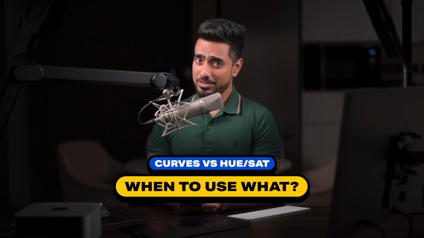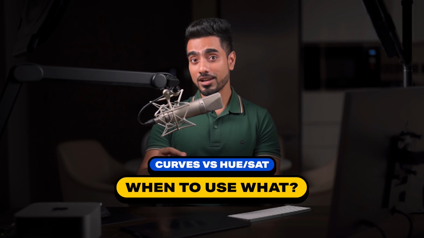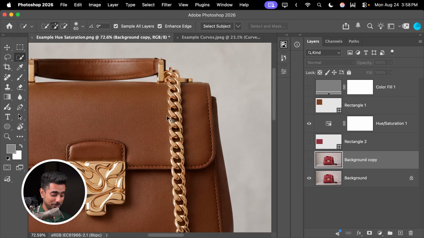So when to use which method? If you're okay with making selections, if there isn't a lot of color variation in highlights and shadows, you can use curves. It will give you the exact thing that you want. Otherwise, if there's a color that's already standing out, you just have to change it. All you need to use is Hue Saturation. It saves you the pain of selection, especially when selections can be very complicated, like selecting between these chains or selecting the reflections of the bag in the chains.